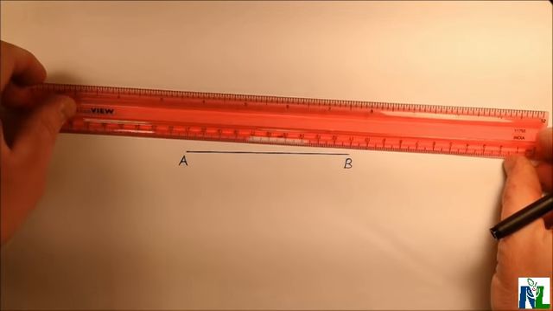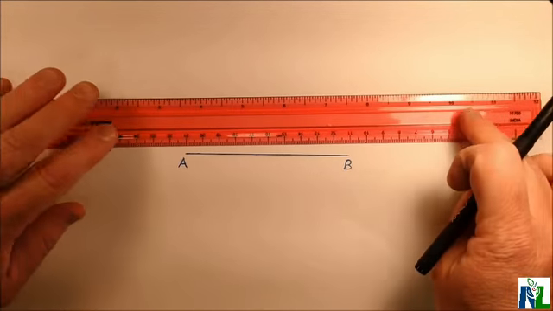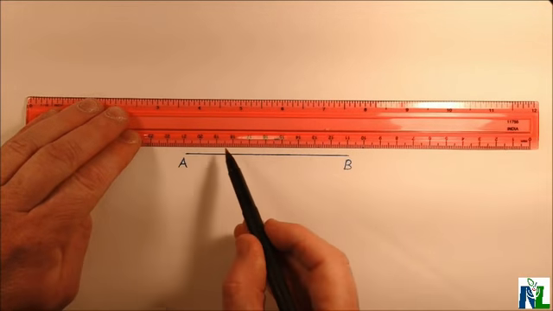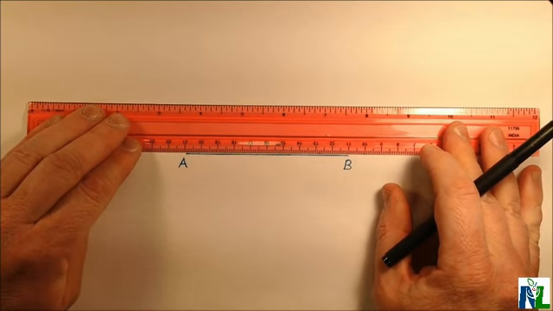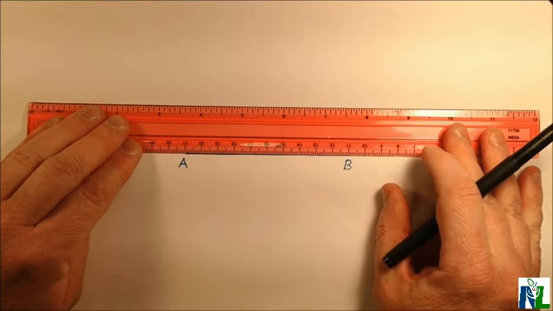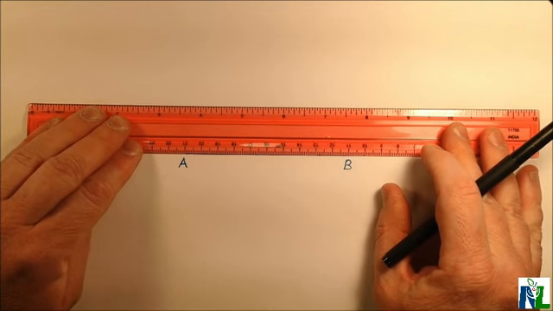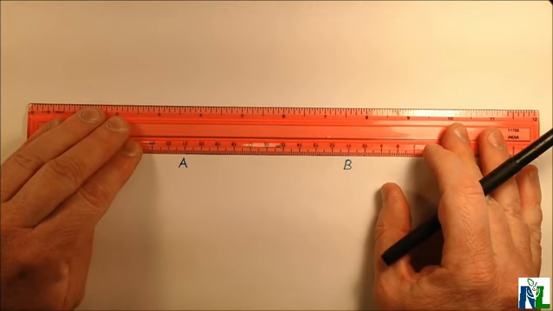I'm going to construct line segments that are parallel to each other. First method that I'm going to show you involves a ruler. So I'm going to line up one edge of the ruler with the segment AB that I've already drawn so that the edge coincides with the segment.